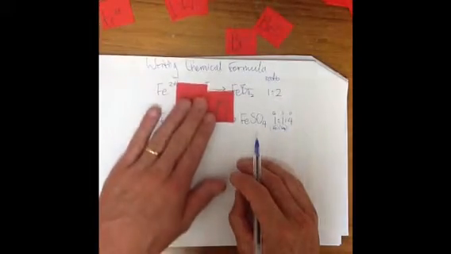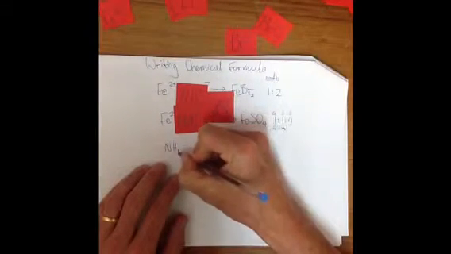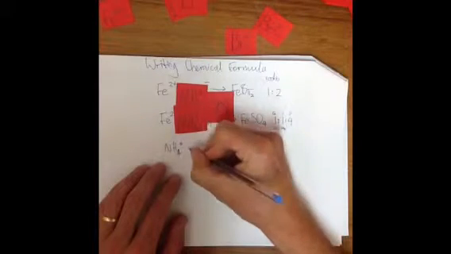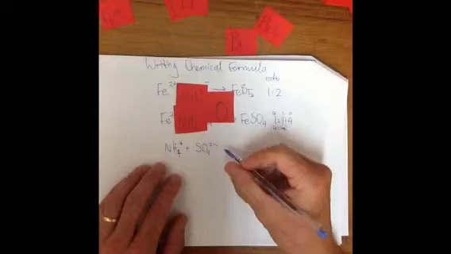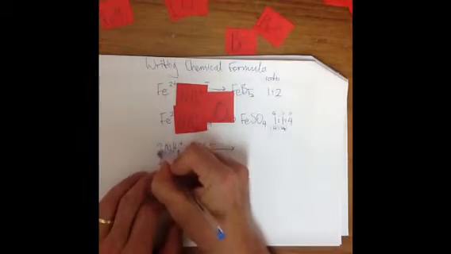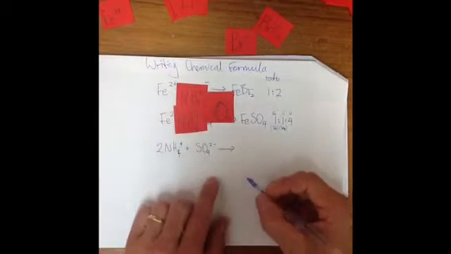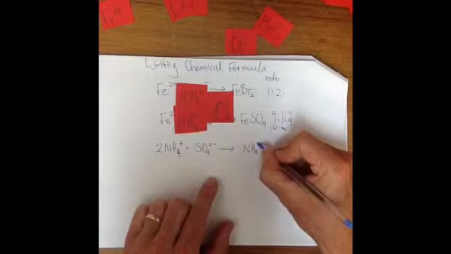Now, the way we would write this is we would say NH4 with a plus, SO4, 2 minus, and we need 2 of those. We put a large 2 in front, and we end up with (NH4)2SO4. Now, this is something new.